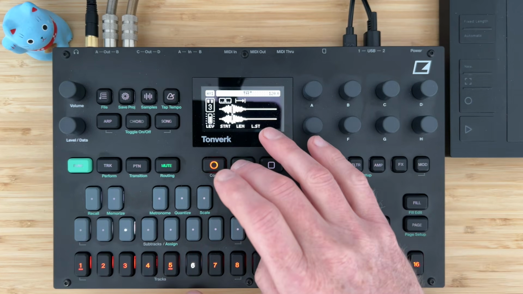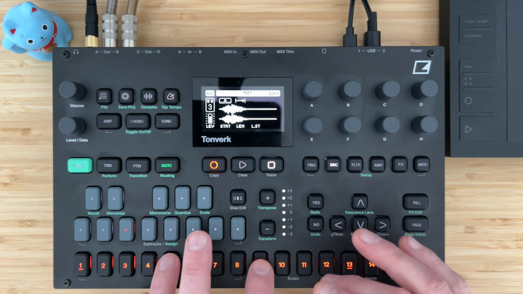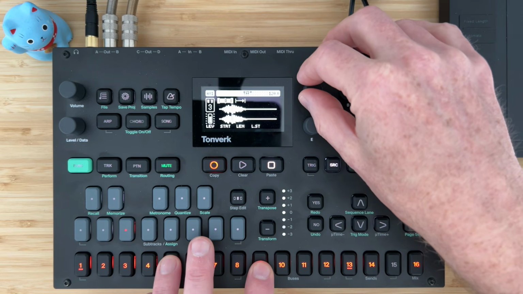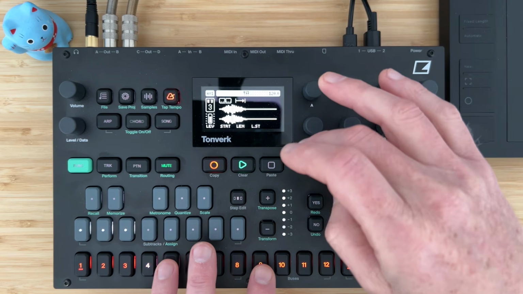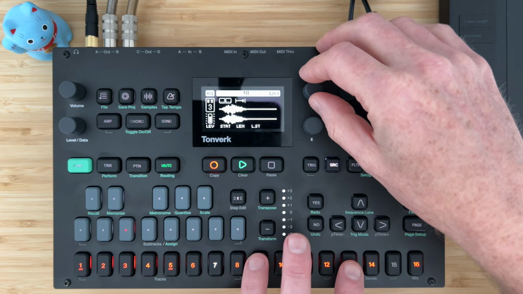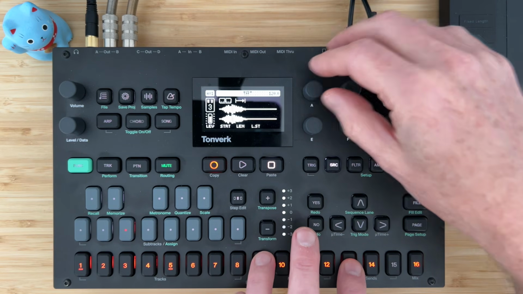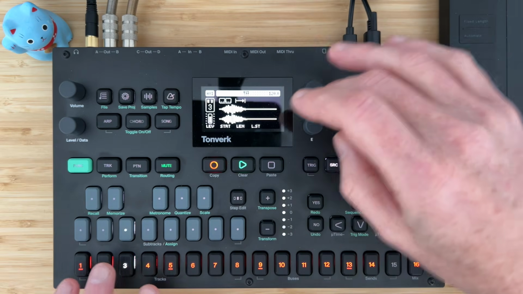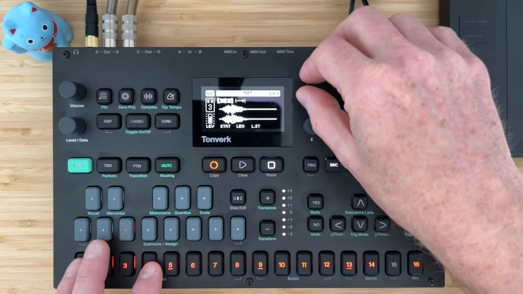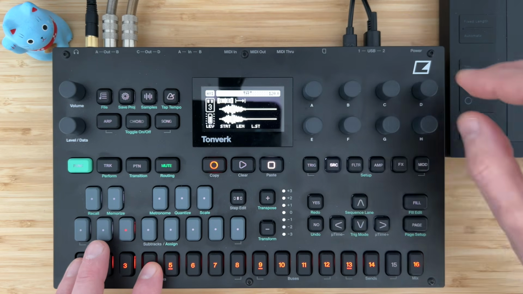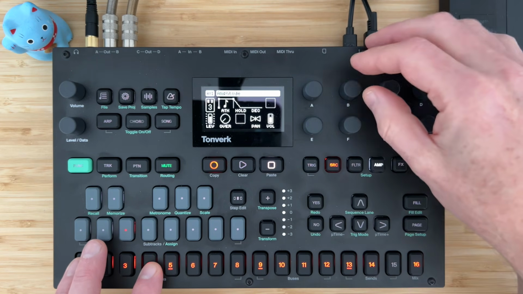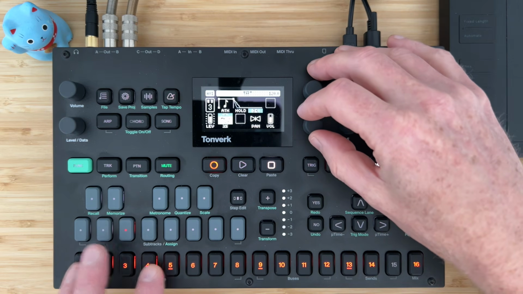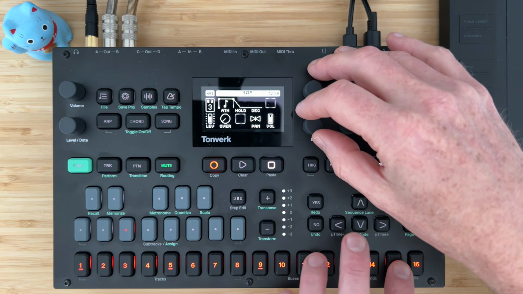I can hold these ones here and just tune them down a little bit. Maybe these ones here. Tune these up. And just really play around with length as well. I can do all these parameter locks. I can put some overdrive on some of them. Let's go here.